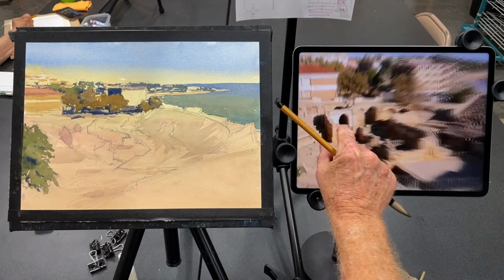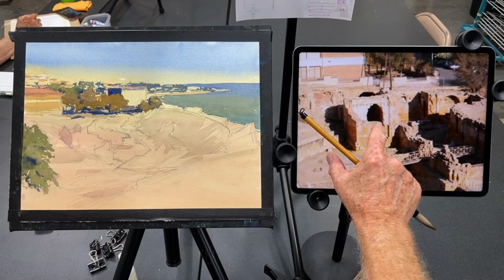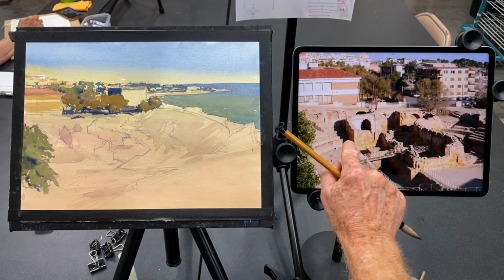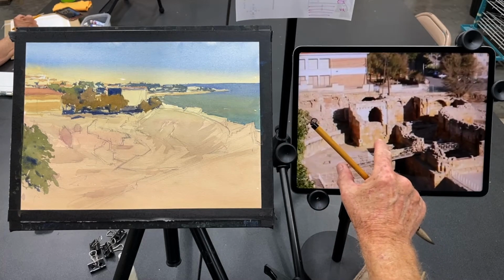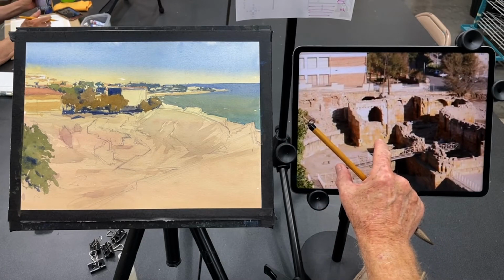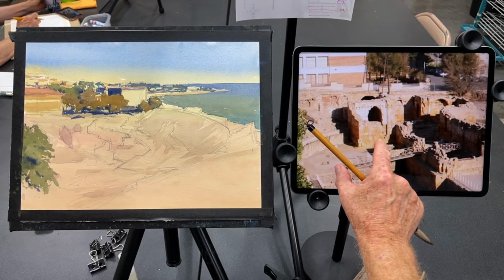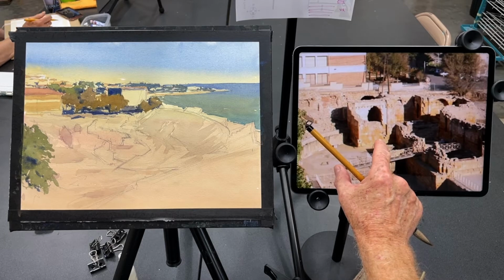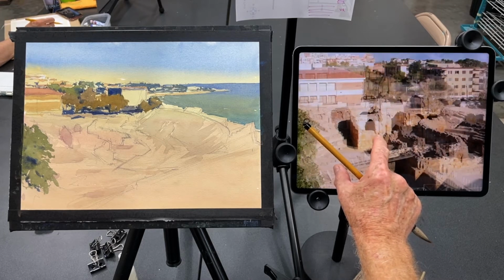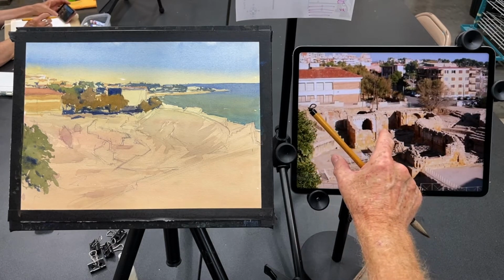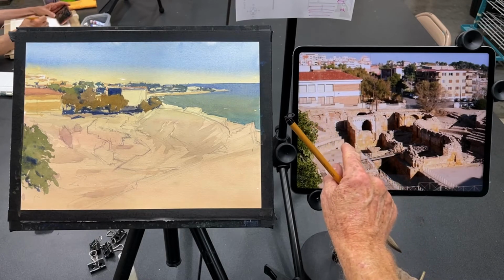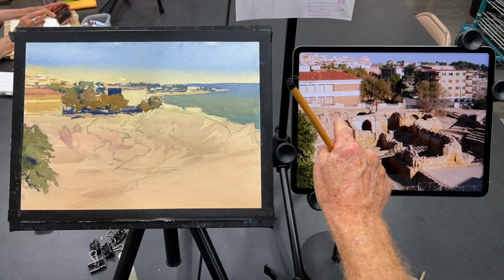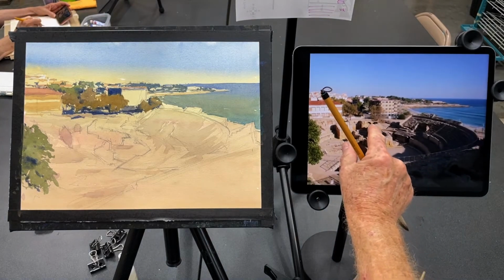Although if you want to get really fancy, like a cast shadow like this with reflected light into the wall, you could put it in with the bluer color and then charge it with some yellow ochre on this edge. Or mix two very close colors and put this one and then that one if you want to get fancy.